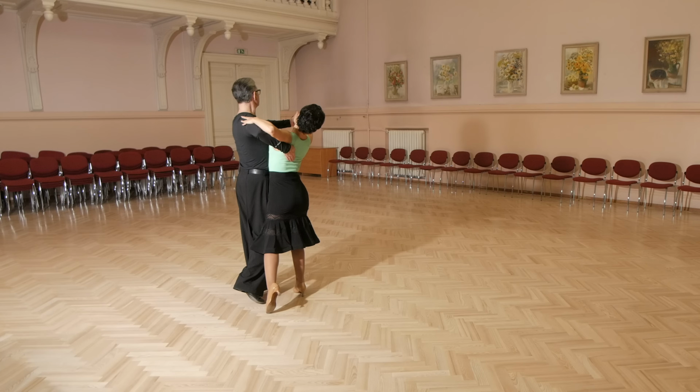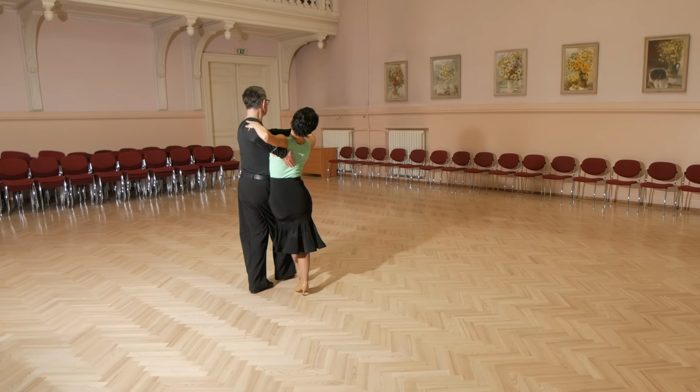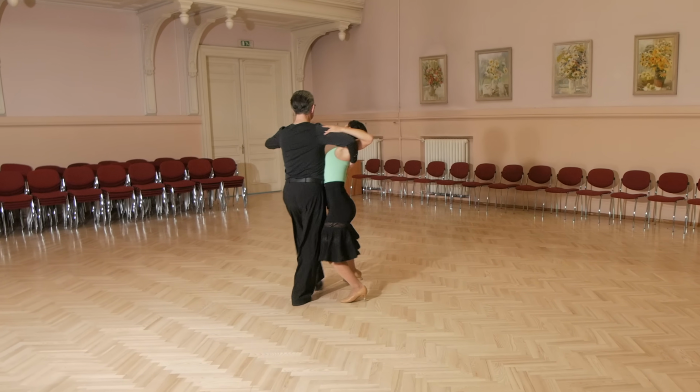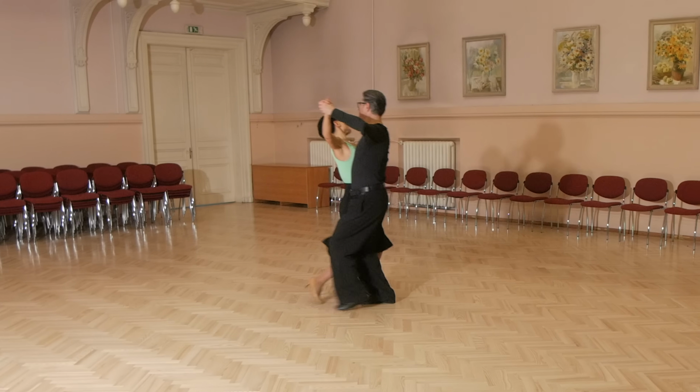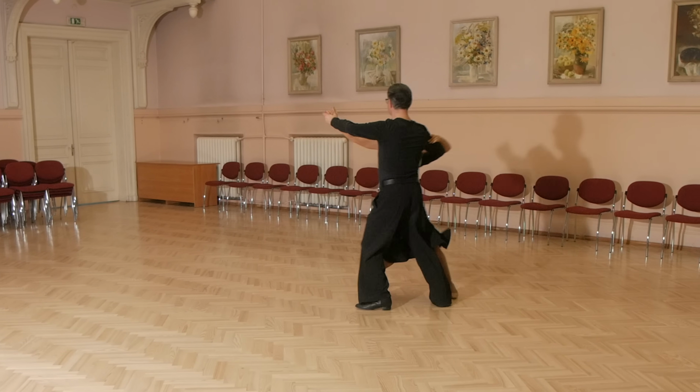And now lady's steps. She starts with left foot from promenade position, forward in promenade, to side, forward outside partner and to side.